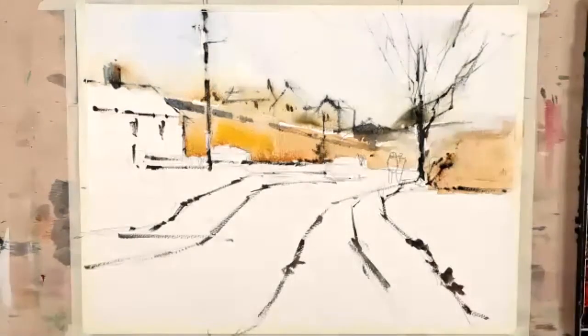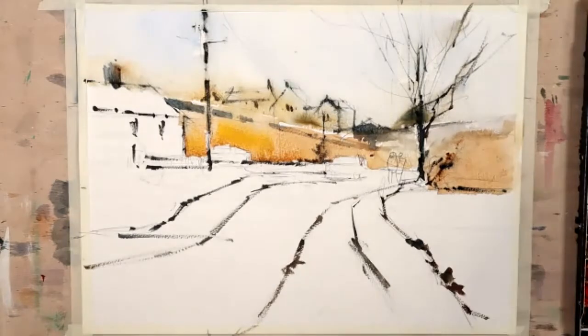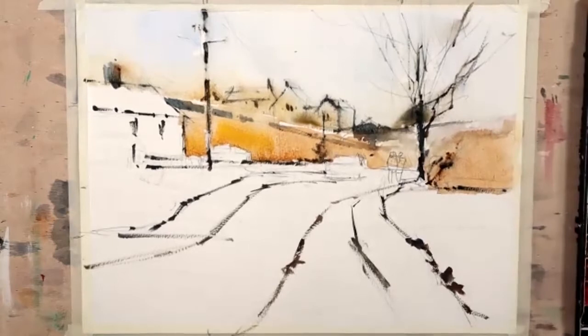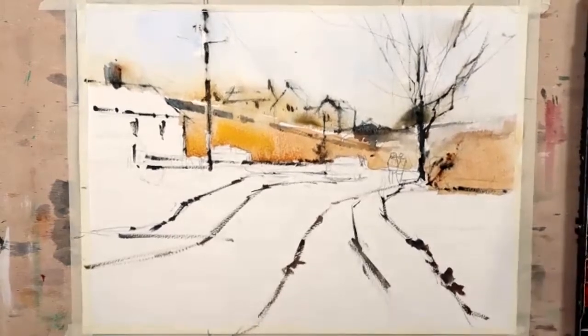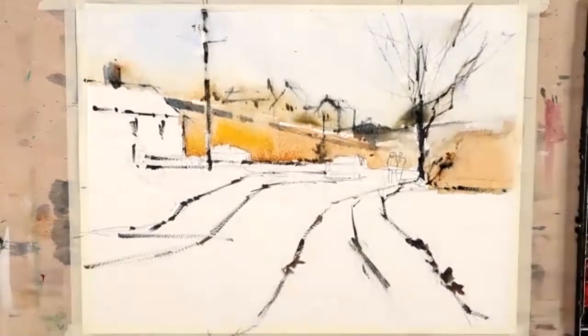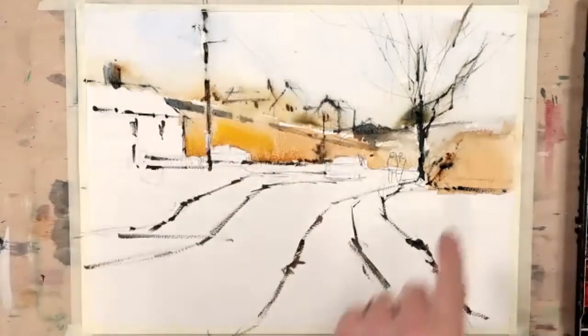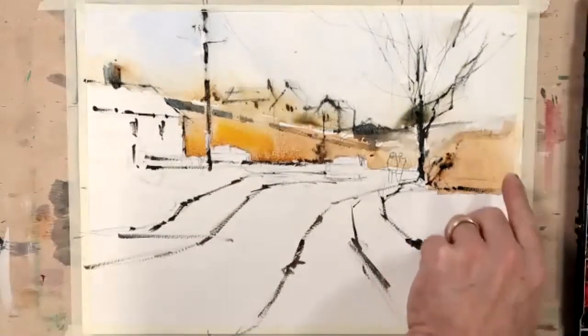It does depend a little bit on the size of the paper you're working on, but even if you're working on small paper, this is the smallest paper I work on, 15 by 11. For the loose style, I wouldn't go smaller than that, because you need to be painting from your arm. You need to have the free movement. The free movement over a very small piece of paper is going to be a bit like painting the living room wall with a roller brush or something.